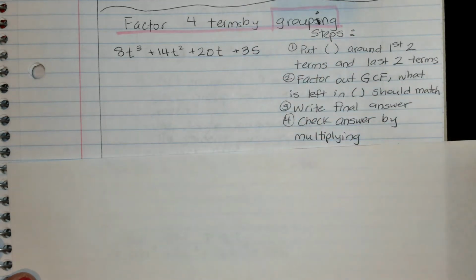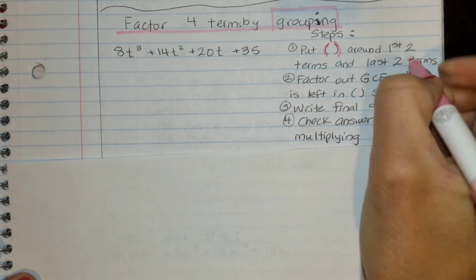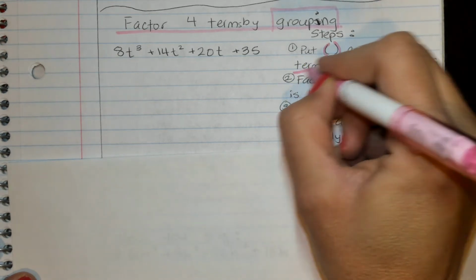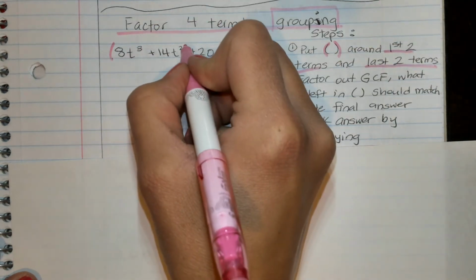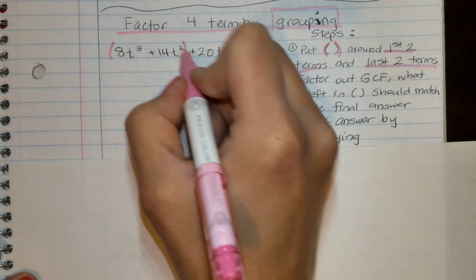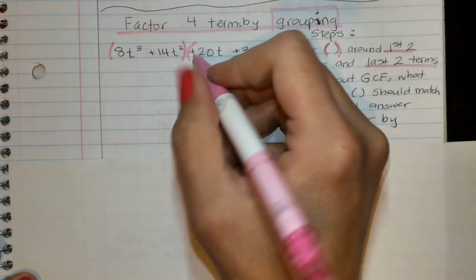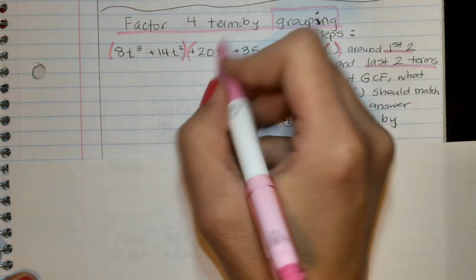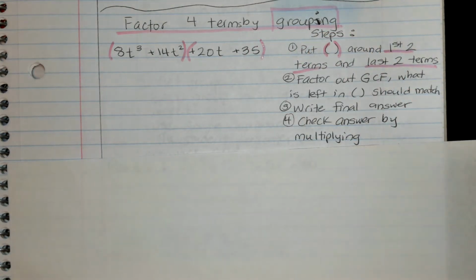All right, so I'm going to go ahead and just start following the steps. Step 1, put parentheses around the first 2 terms and the last 2 terms. So what that looks like is I put parentheses around the first 2 terms. And then when you do parentheses around the last 2, make sure you include that sign, because sometimes it's a minus and you might have to factor out a negative. So make sure you get that sign and then close it. So that's a pretty easy first step. You just have to put parentheses around the first 2 and the last 2.